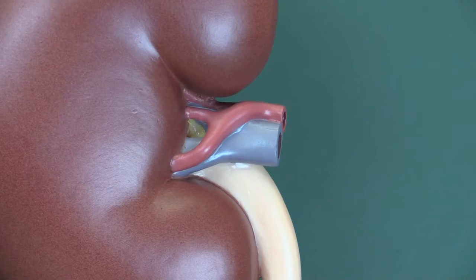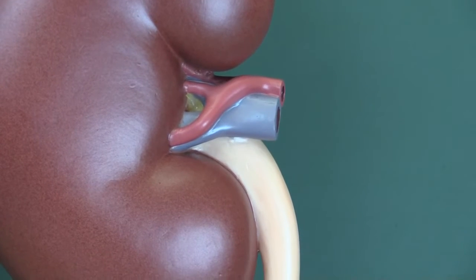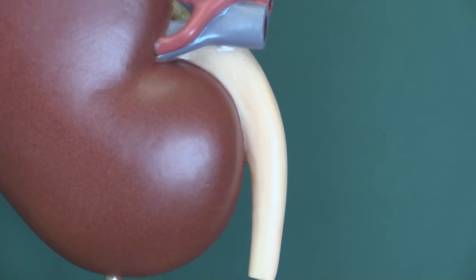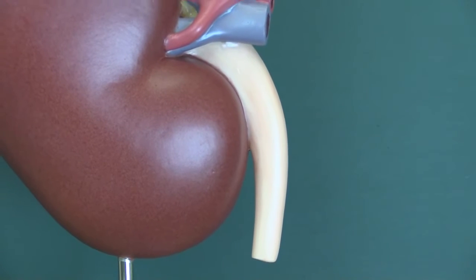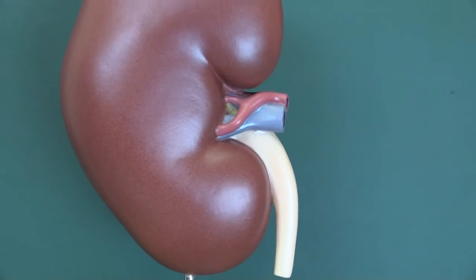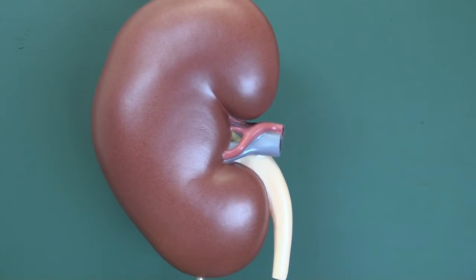And when the urine has been produced in the kidney, it's going to drain down this tube here, which goes to the bladder, and this is the ureter. The ureter has muscular walls, and the transport of urine from the kidney down to the bladder is an active peristaltic process.